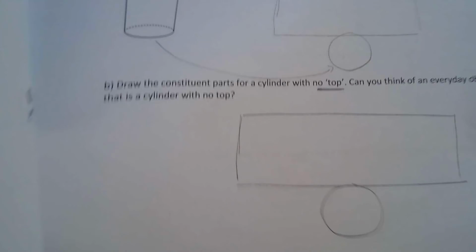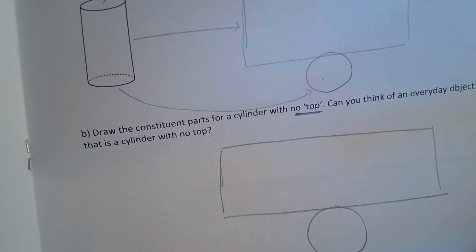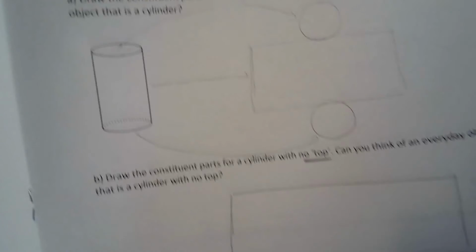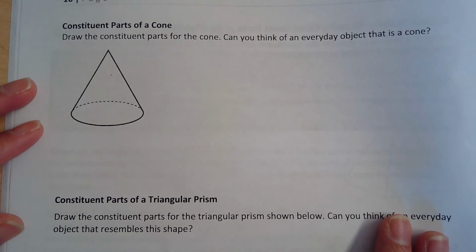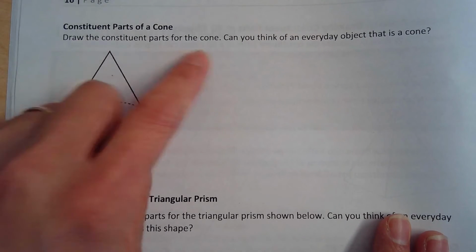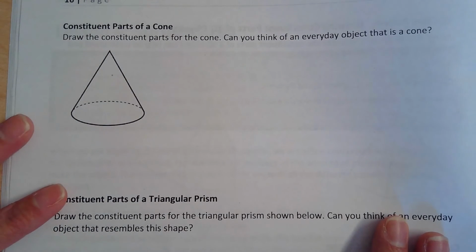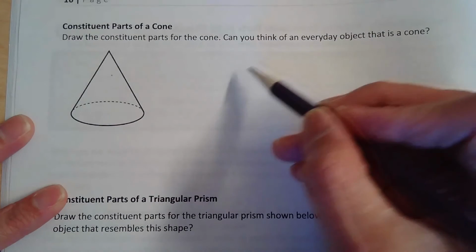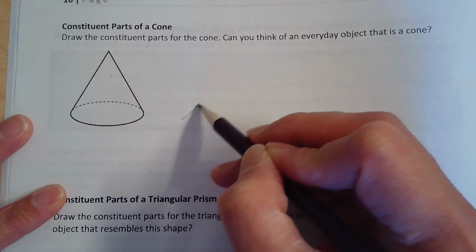Okay? This is a really good thing because we're forced to get the visualization of the shapes. Okay. It says here, draw the constituent parts for the cone. Can you think of an everyday object that's... What's the constituent parts of the cone? Looks like a... I'll go like this.